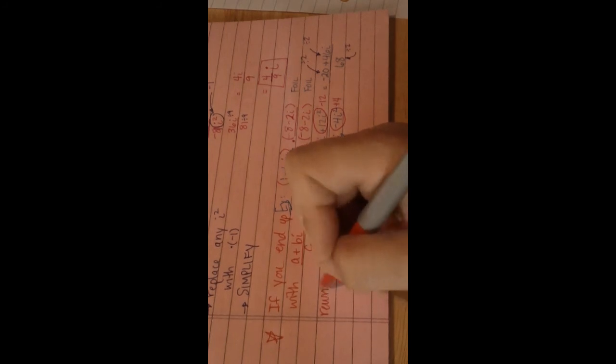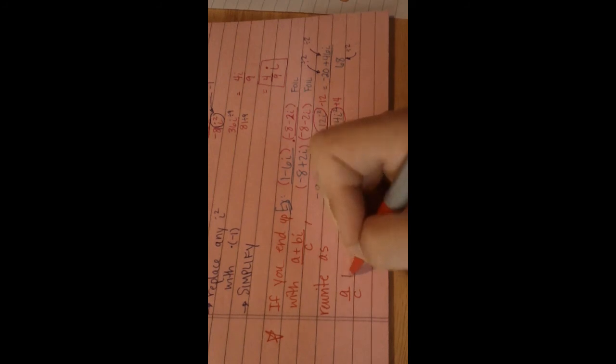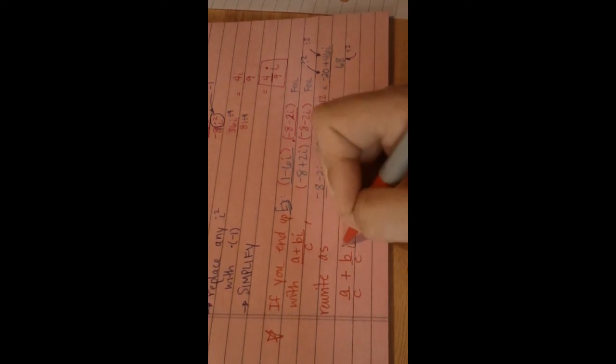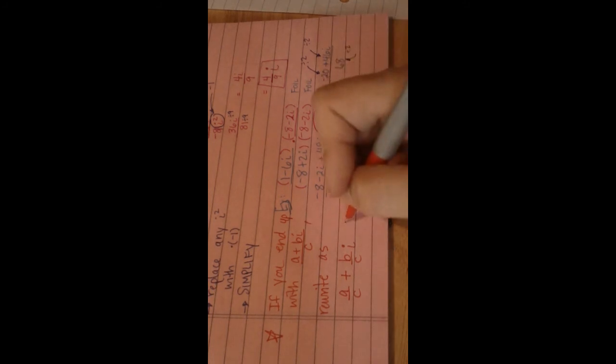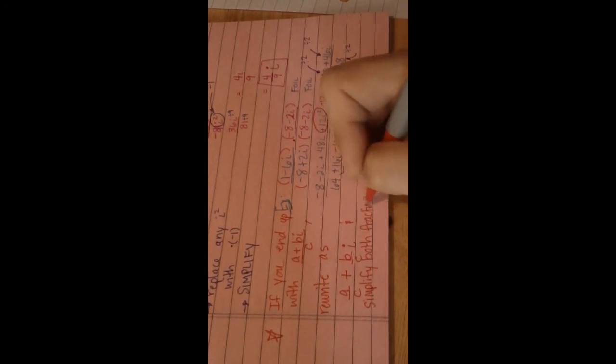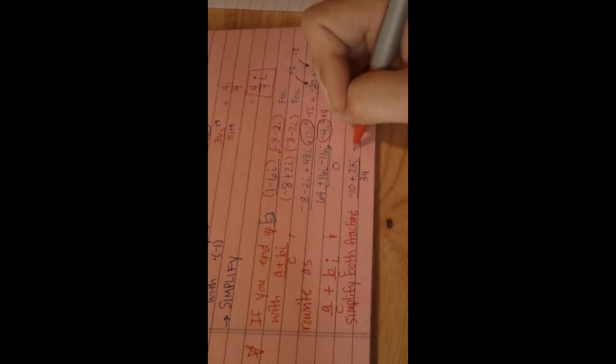If you end up with a complex number like a plus bi over some other number c, we're going to rewrite it as a over c plus b over c times i, and then simplify both fractions. It takes a little getting used to, but it's not that difficult once you get some practice at it.